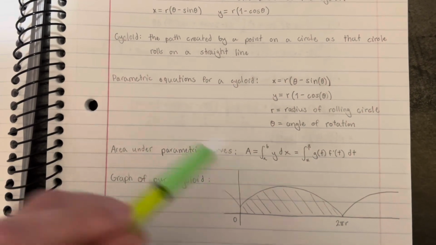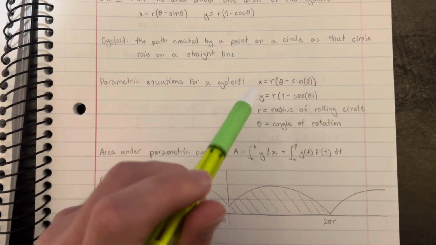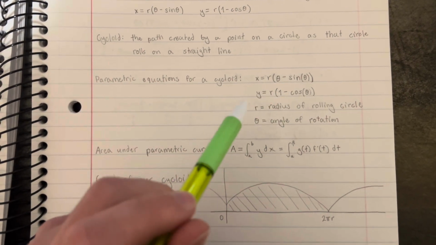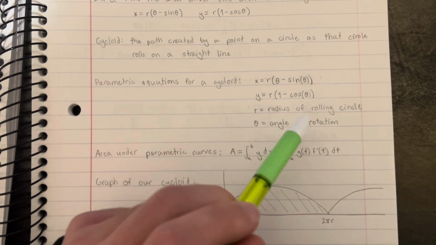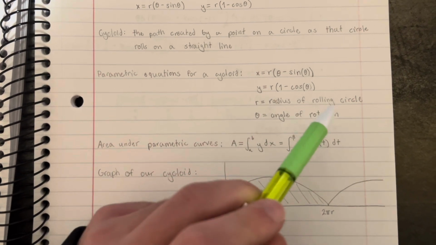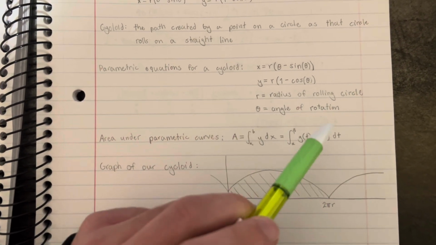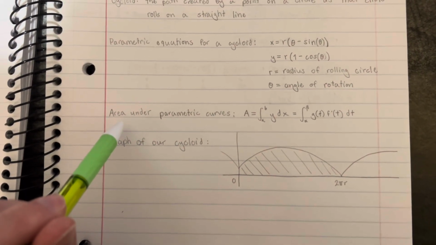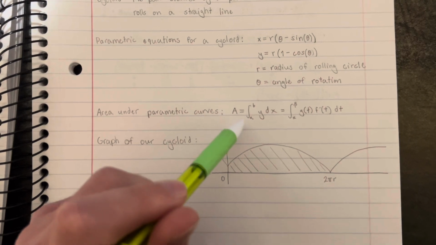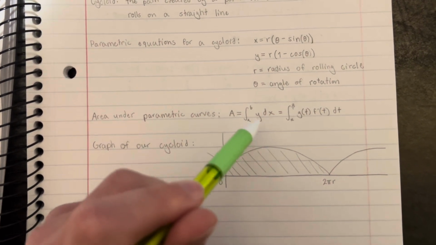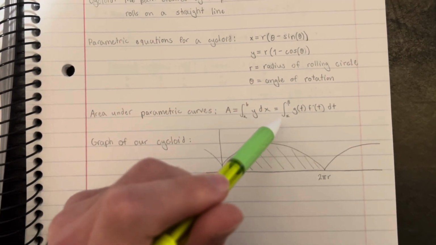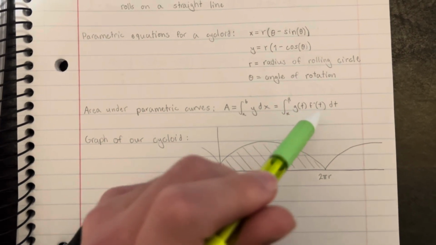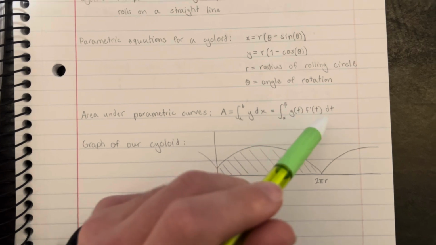And cycloids do have parametric equations, which are given in the form x equals r times (theta minus sine of theta), and y equals r times (1 minus cosine theta). And r is the radius of the rolling circle, and theta is the angle of rotation. And since we're trying to find the area under a parametric curve, we need to use the equation A equals the integral from a to b of y dx, or it can be given in the form the integral from alpha to beta of g of t times f prime t dt.